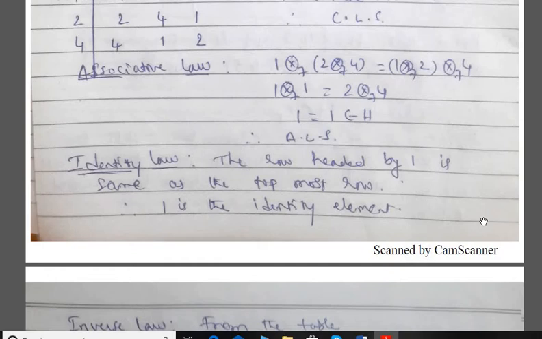So the row headed by 1 is same as the topmost row. Again, observing this table, we can say that 1 is an identity. So here also we can say under multiplication usually 1 is always an identity. So hence the identity law also satisfies.